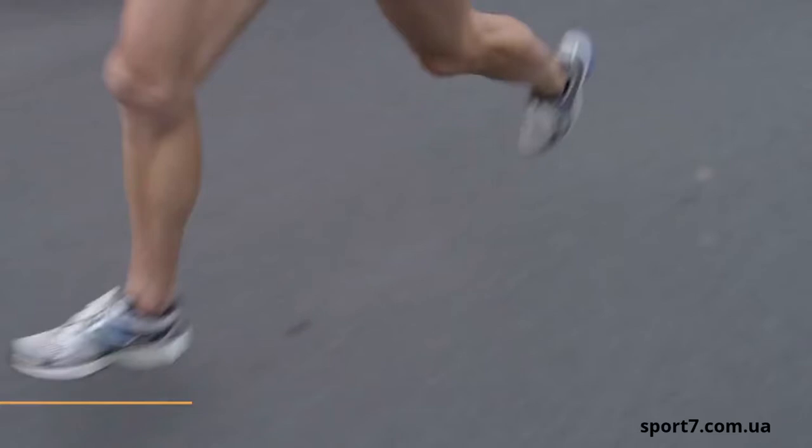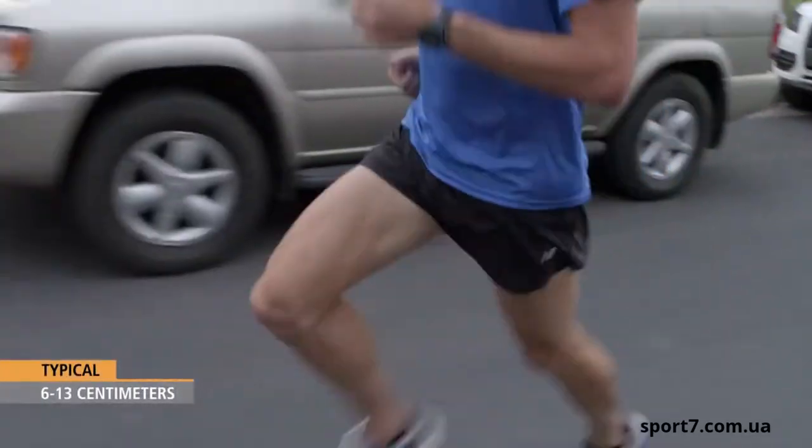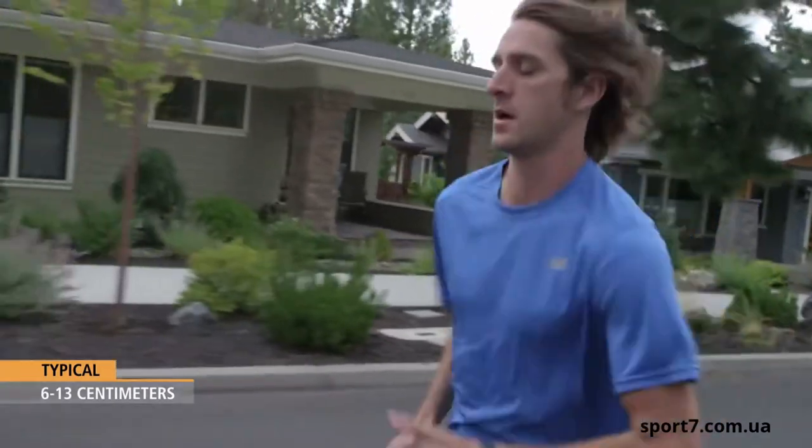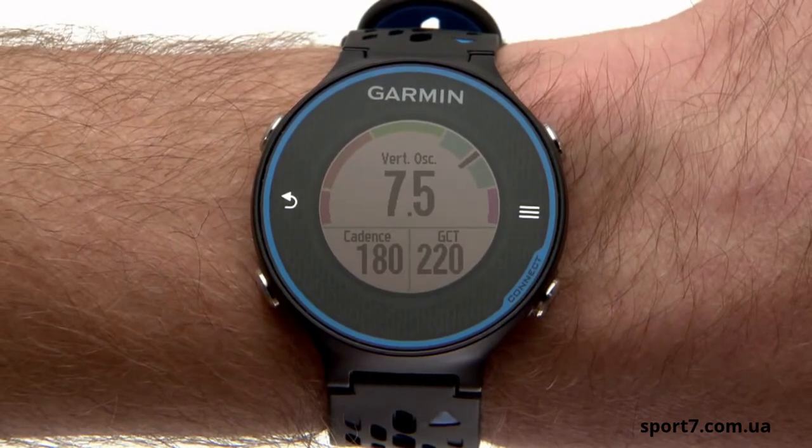Most runners have a vertical oscillation ranging between 6 and 13 centimeters, and that can vary based on the runner's height. As you run, the accelerometer in the HRM-Run monitor records the peak-to-valley change in your torso movement, measured from the module on the chest strap.